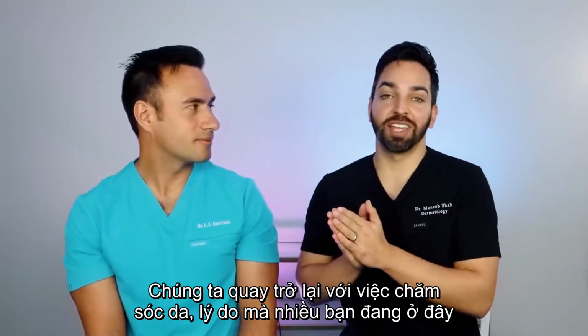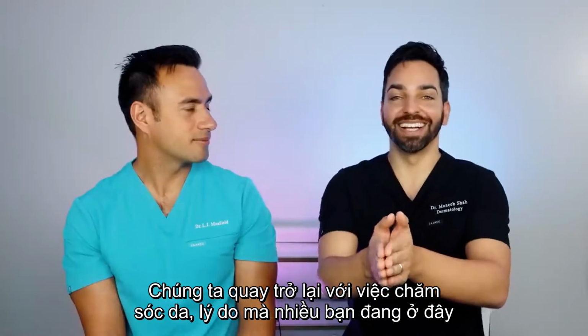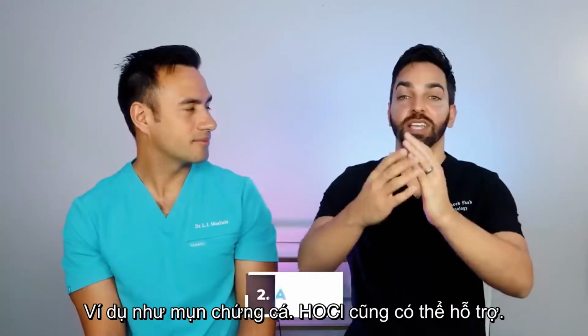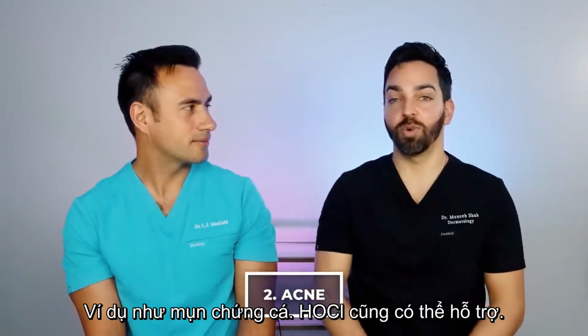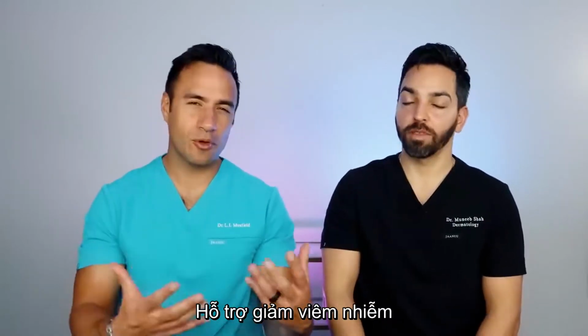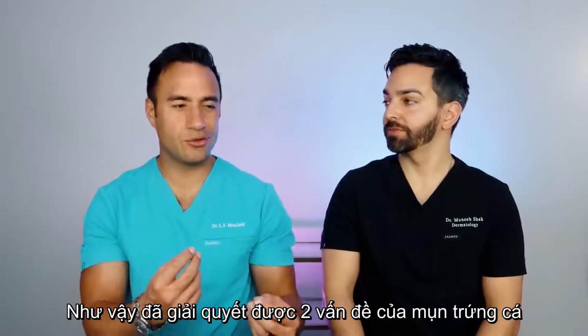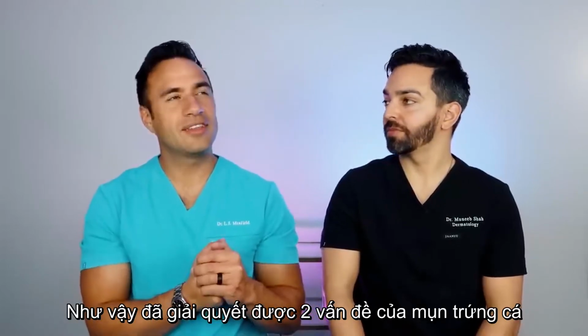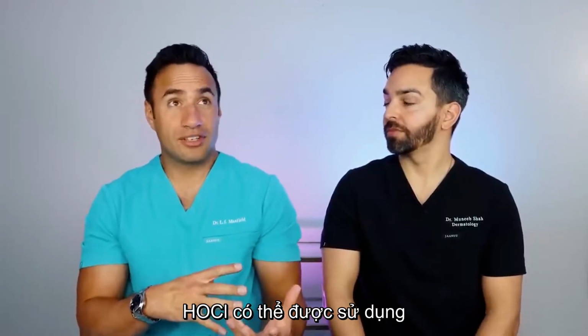Now we shift to more of the traditional skincare things that I think a lot of you are here for. For example, acne. It does have benefit with that as well. It helps kill the bacteria, has some role in inflammation as well, so it treats two of the four arms of acne. It's going to be something that people can apply throughout the day.